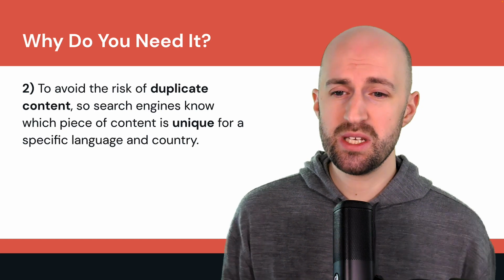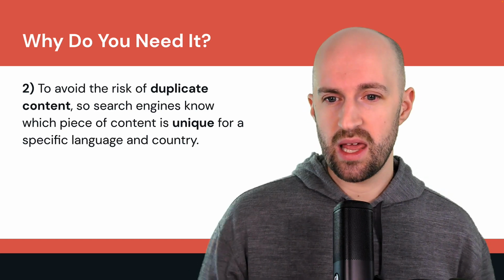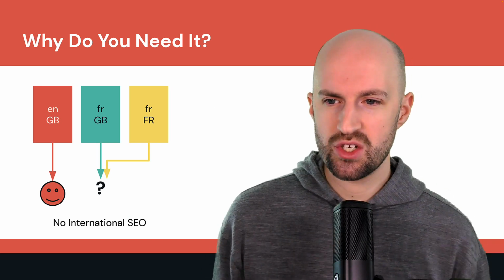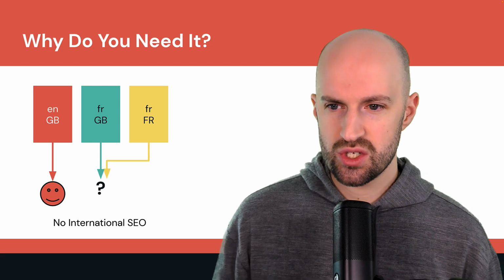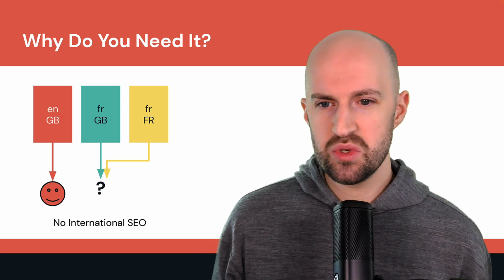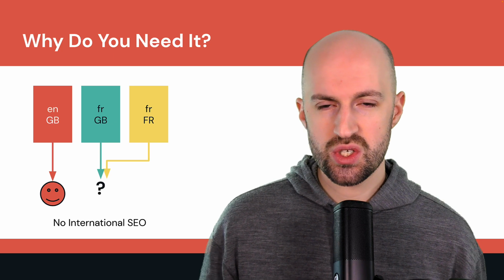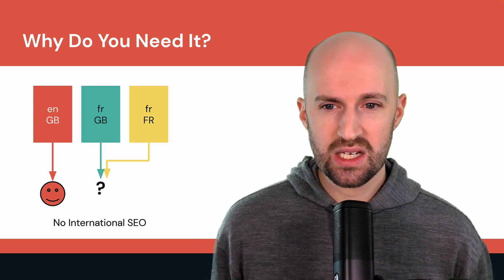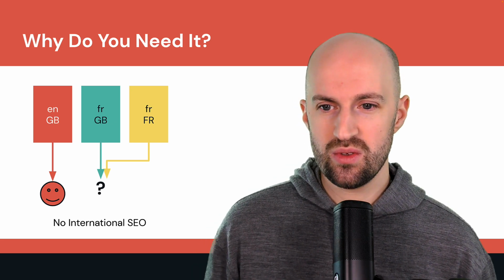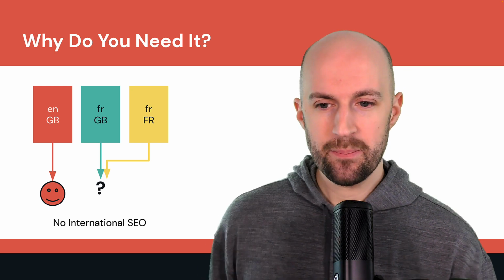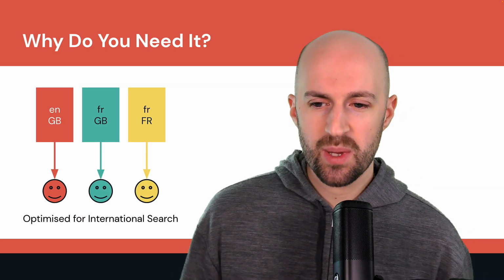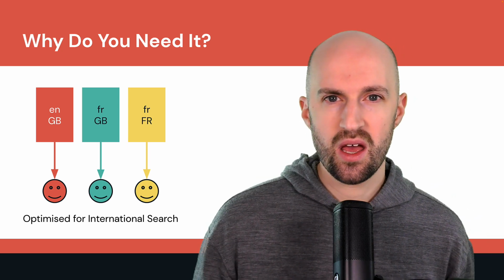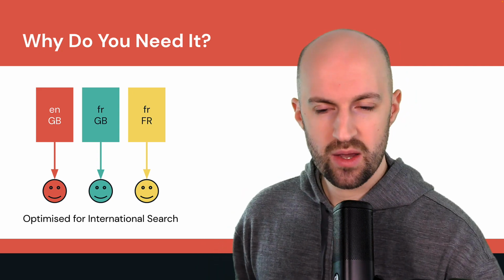So basically it tells which piece of content is unique for a specific language or country. So here's an example. We have those 3 pages. Google returns the English UK one, but now it's confused as to which French one to return. So it's going to either return both and they're going to compete with each other and not get very high rankings, or it's just going to get confused and jump between them. That's basically what's going to happen. If it's implemented correctly, you'll see each content piece is returned in its relevant search engine for that language.